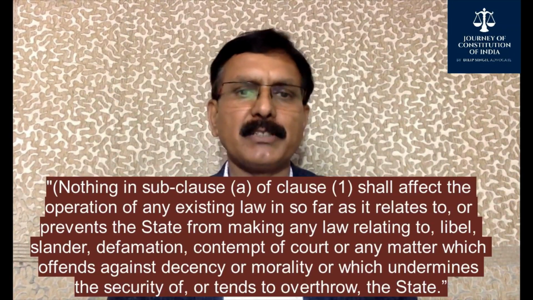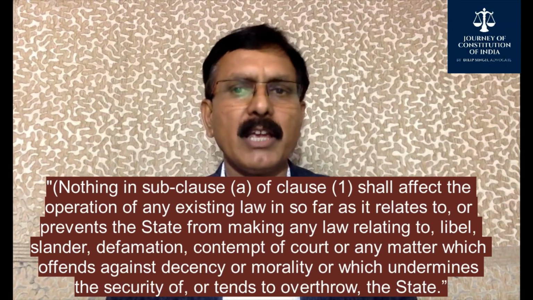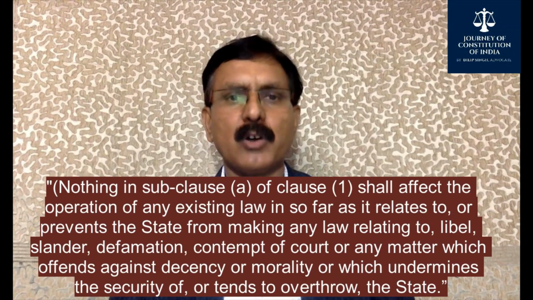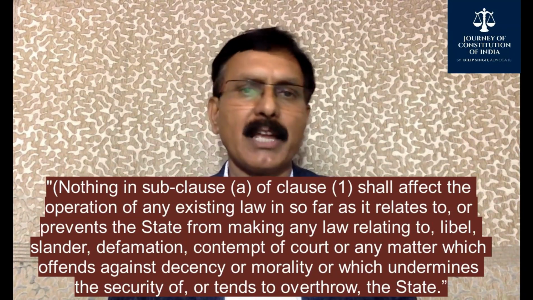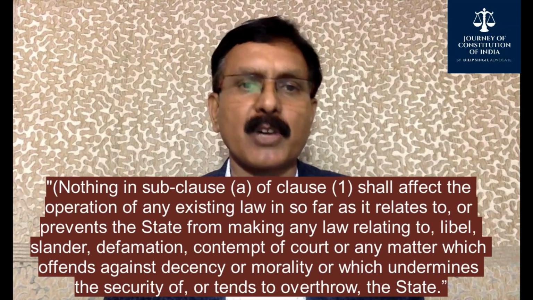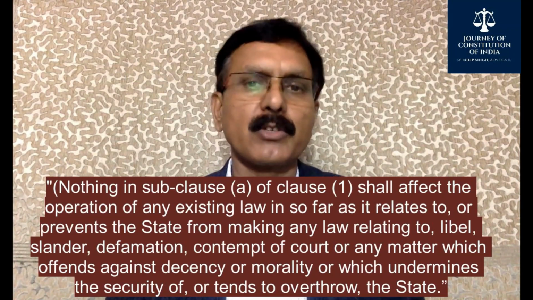And this reasonable restriction is the brainchild of Pandit Nehru, which is not true. To understand it, let us see the original text of Article 19(2) before the First Amendment, at the time the Constitution was adopted. It says, nothing in subclause A of clause 1 shall affect the operation of any existing law in so far as it relates to or prevents the state from making any law relating to libel, slander, defamation, contempt of court, or any matter which offends against decency or morality, or which undermines the security of or tends to overthrow the state. So these were the original language. So what we see is that these grounds of restriction were already available in the original text of clause 2.